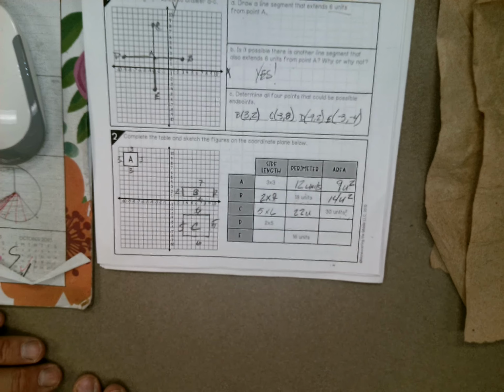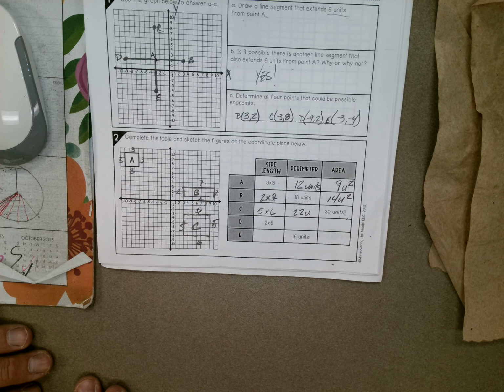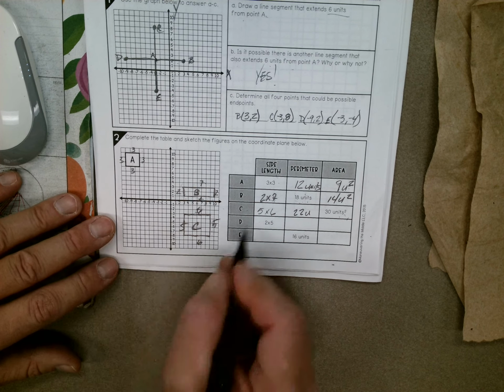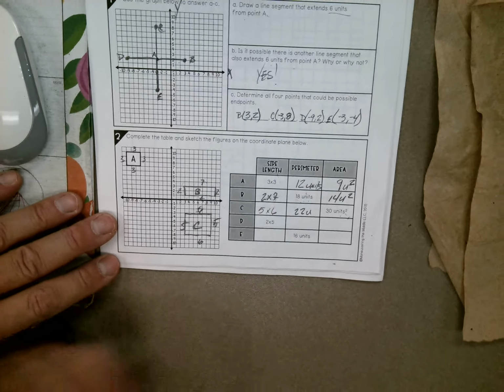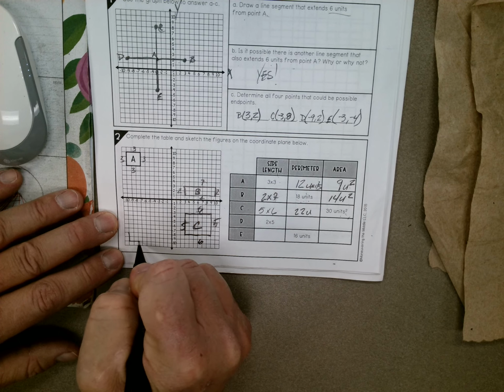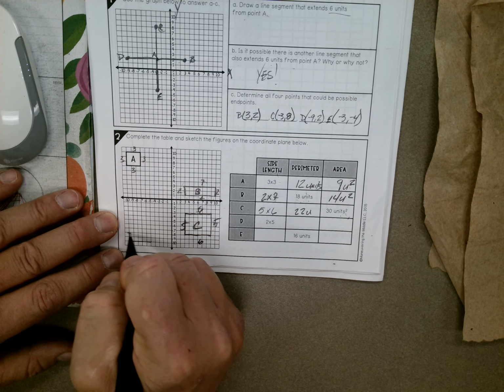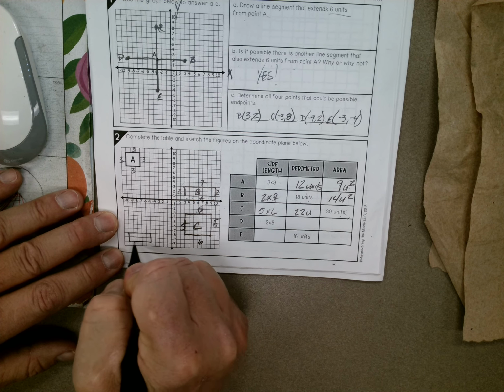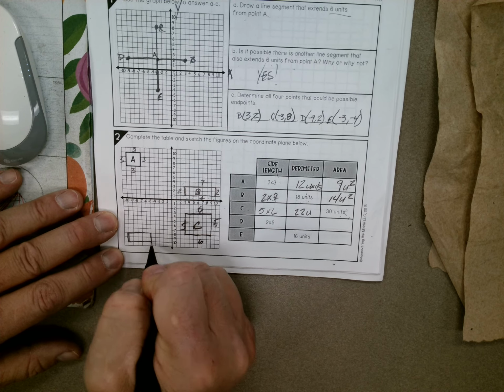All right? Okay. Let's go into quadrant 3 and let's make a letter D. Letter D is going to be 2 by 5. There's 2, there's 4, there's 5. And there you have it.